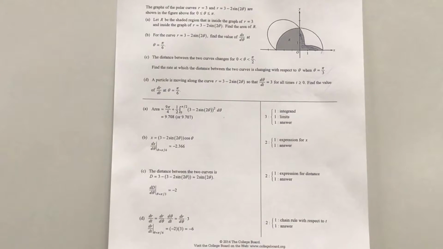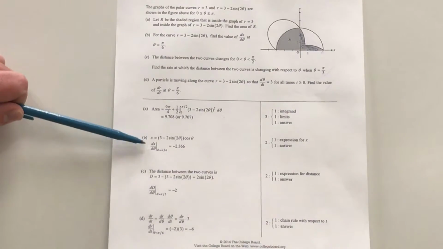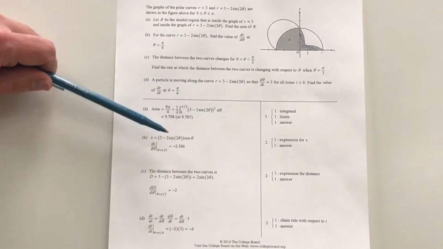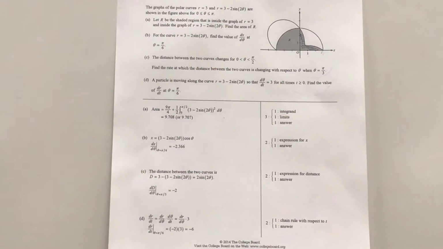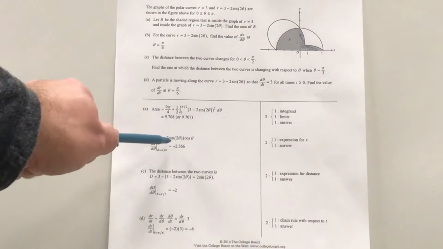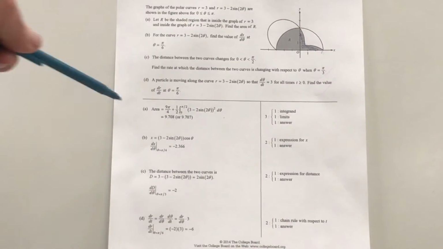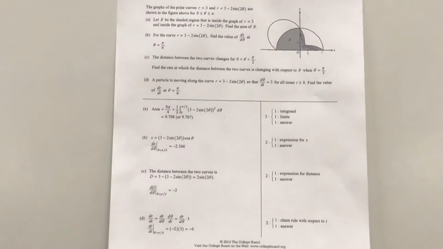Part B wants the value of dx d theta when theta equals pi over 6. So we need to get x, and we know that x is r times cosine of theta. There's that expression for x: r times cosine of theta. The derivative of that at pi over 6, make the calculator do that. You don't even have to do the product rule, the chain rule, or anything else. Throw that in Math 8. Don't even have to worry about changing this to polar. Just throw this expression in Math 8 when your variable equals pi over 6. It should spit out negative 2.366 as your answer.